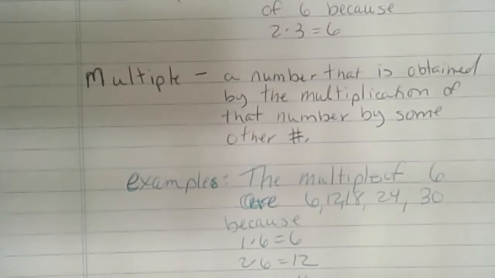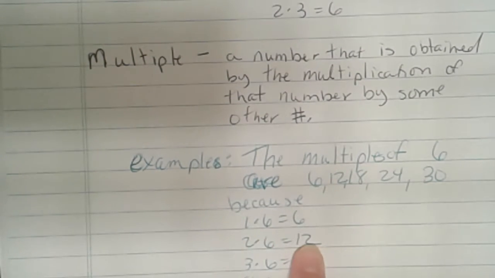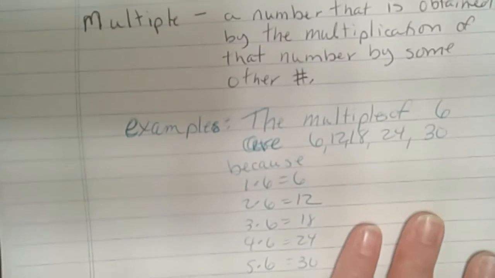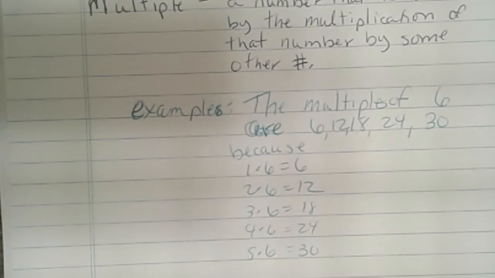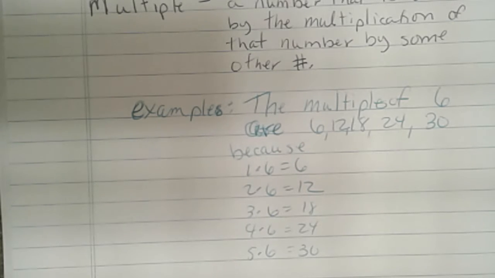Why? Because 1 times 6 is 6, 2 times 6 is 12, 3 times 6 is 18, 4 times 6 is 24, and 5 times 6 is 30. And we can do tons more, right? There are infinitely many multiples of 6. These are just the first 5.